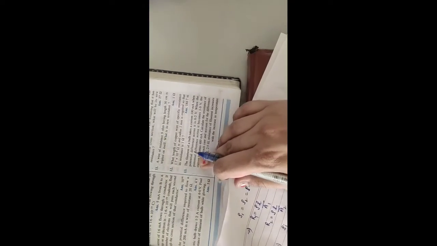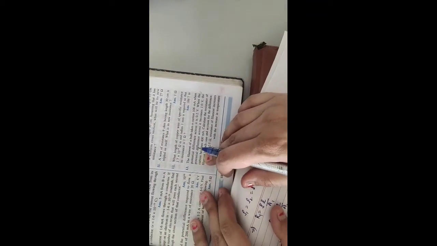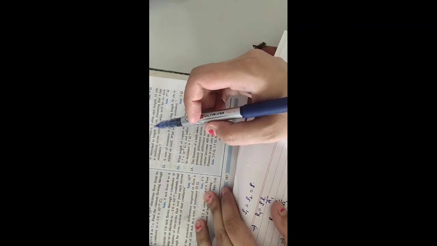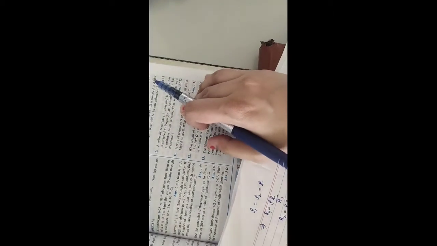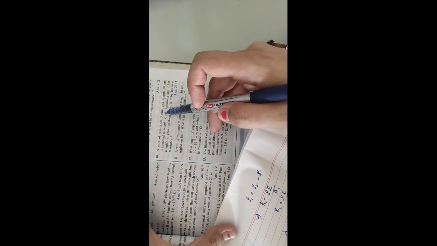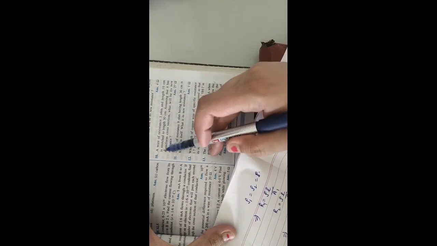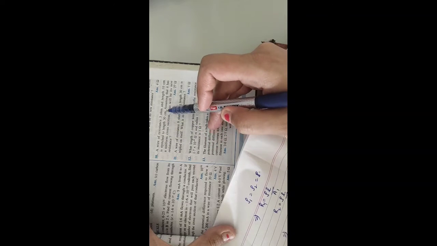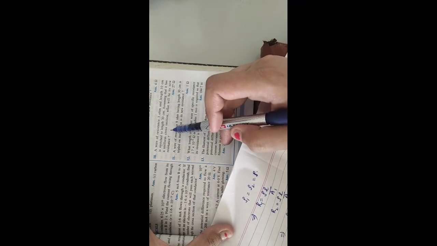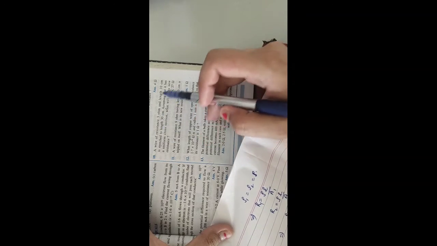Next is the numerical number 10. Same is the case with this numerical, that if the resistance of the wire is 3 ohm and the length 10 centimeter is stretched to the length 30 centimeter, assuming that it has a uniform cross section, what will be its new resistance? Same is the case here.